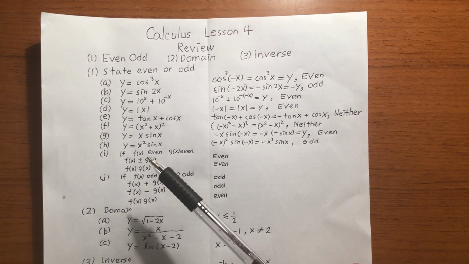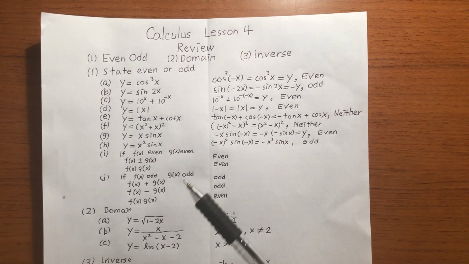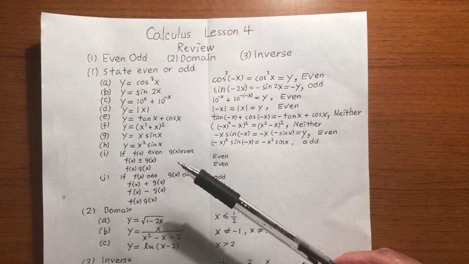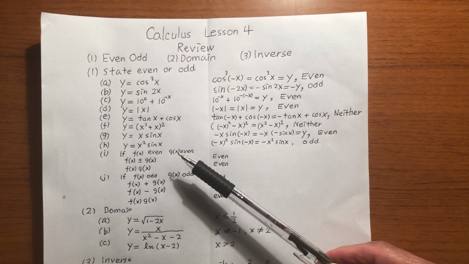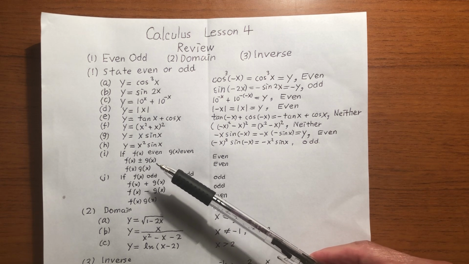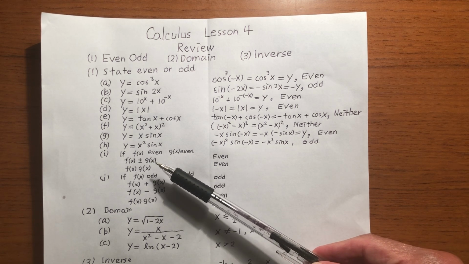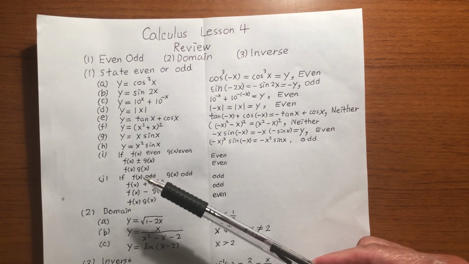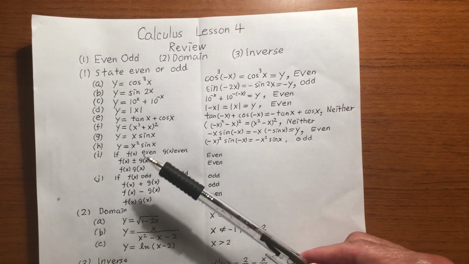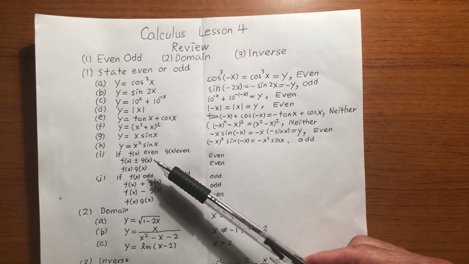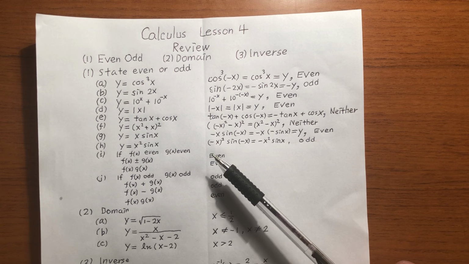Here you have 2 functions, f of x and g of x. The given functions f of x and g of x are both even functions. Then what is even or odd if you look at f of x plus g of x? It's even.